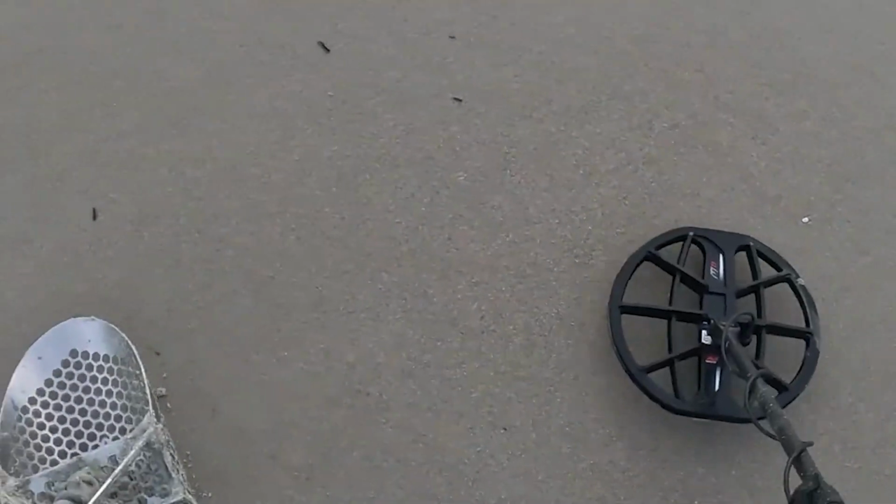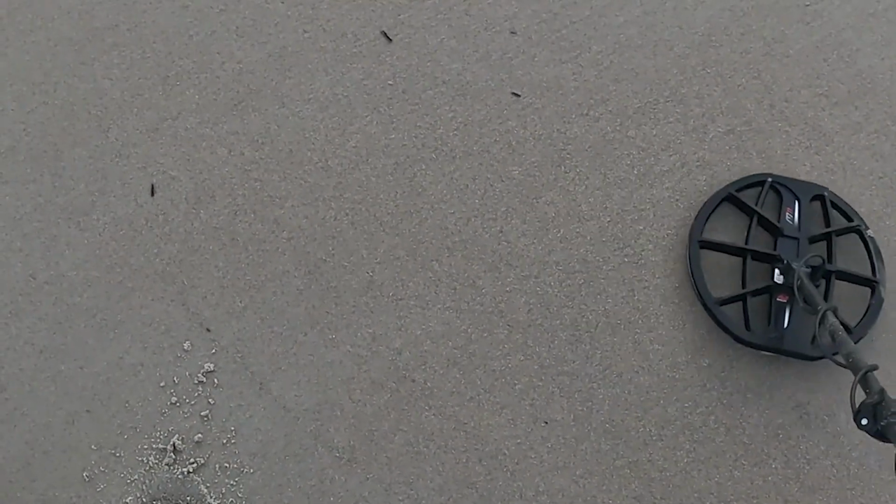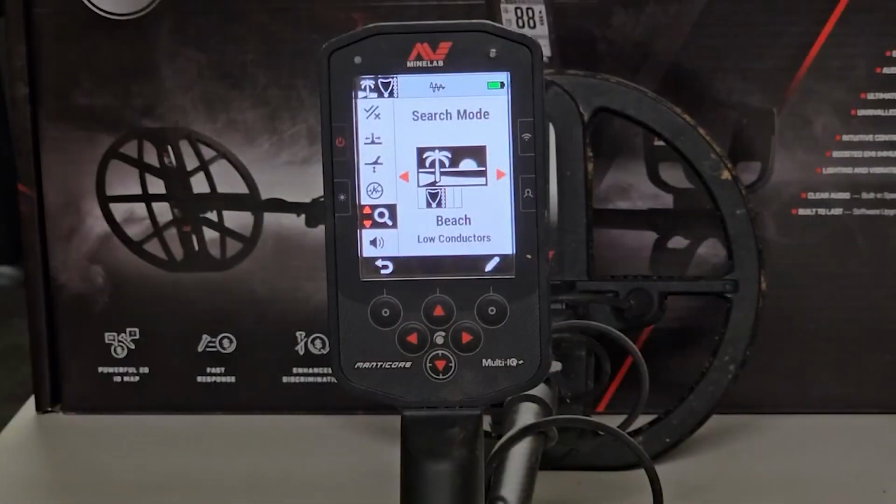So I can surf simultaneously from the wet sand, where I'm in 90% of the time, all the way up to the waves and the surf and taking my coil underwater. I can hit that with one button. I'm ready to go. I'm rocking it. So it's really easy to do it that way, and I find it to be very convenient.